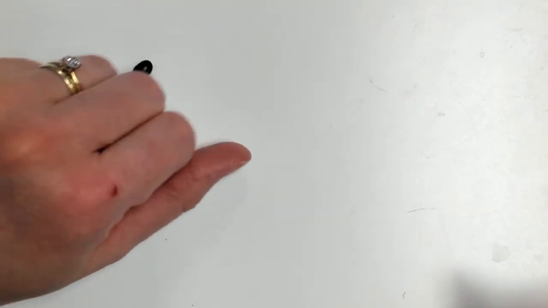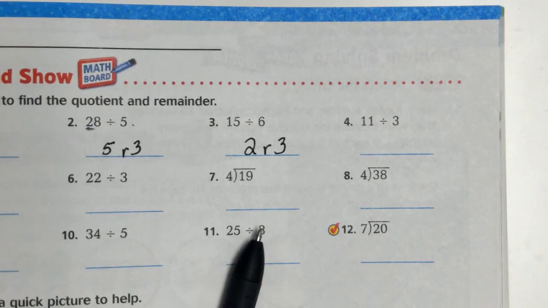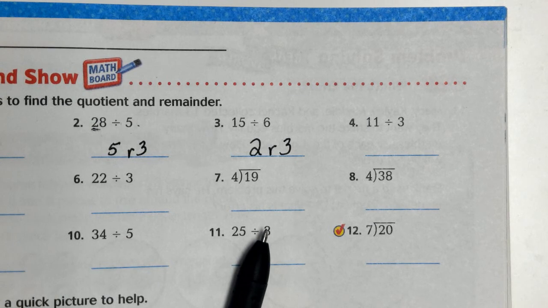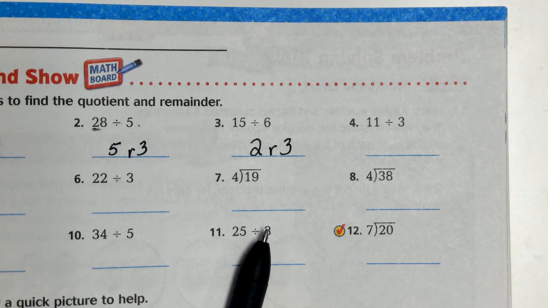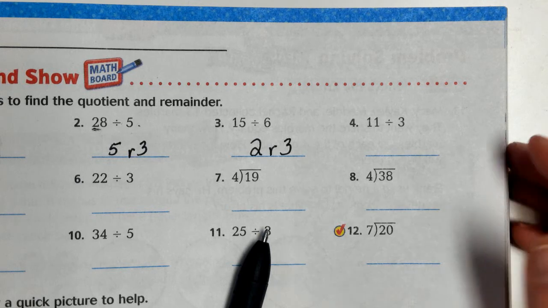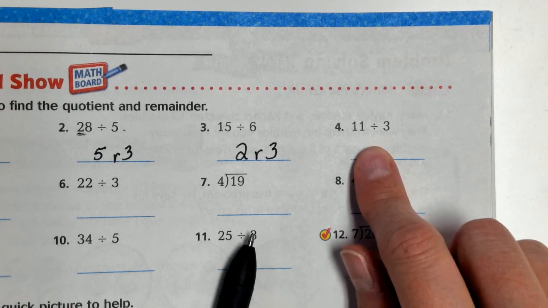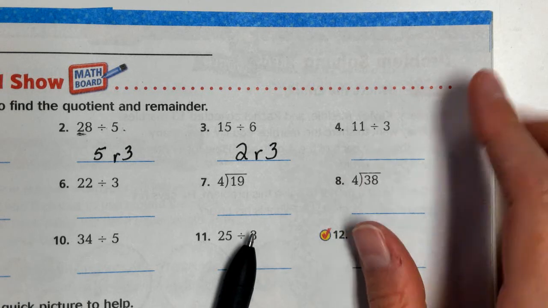All right, if you will do number 4 on your own. All right, number 4 is 11 divided by 3. Wait, what was number 3? Number 3 I did, and I got 2 remainder of 3. I want you guys to do number 4 on your own. 11 divided by 3.